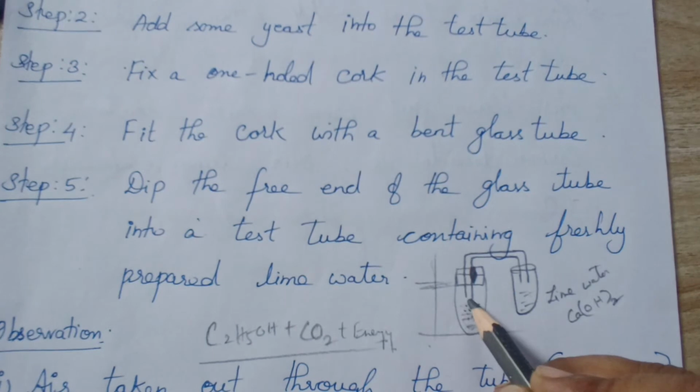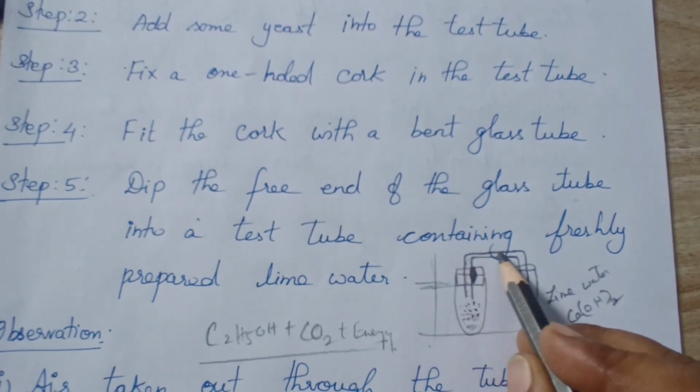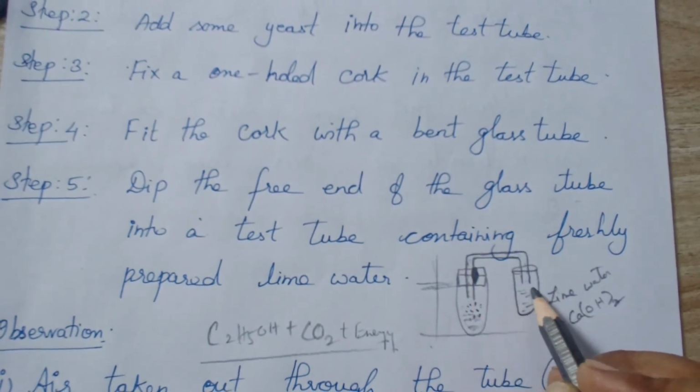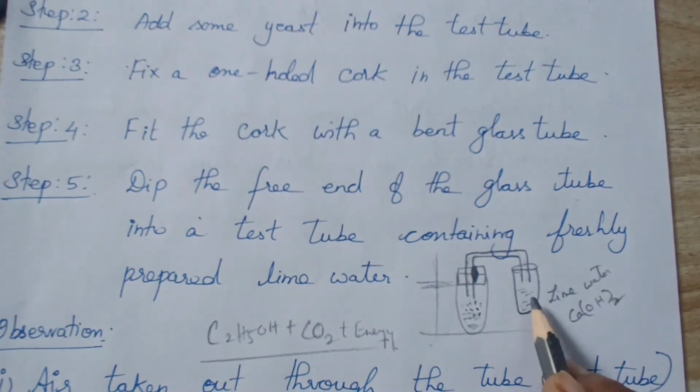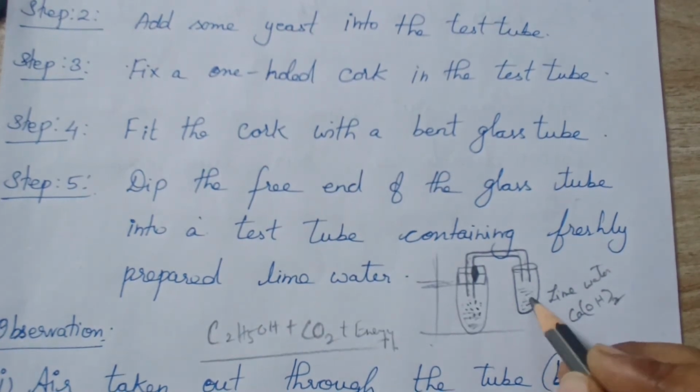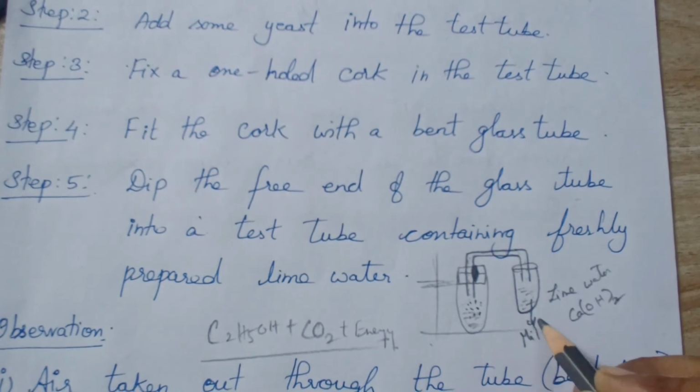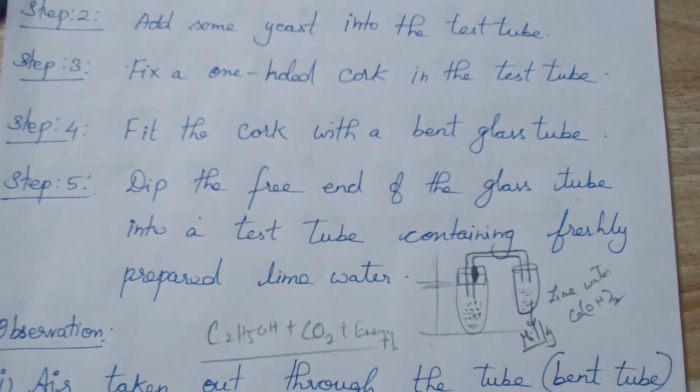The CO2 produced enters the bent tube and passes over the lime water. You know that we studied previously that when CO2 is passed into lime water, it turns the lime water milky. Why does it turn milky?